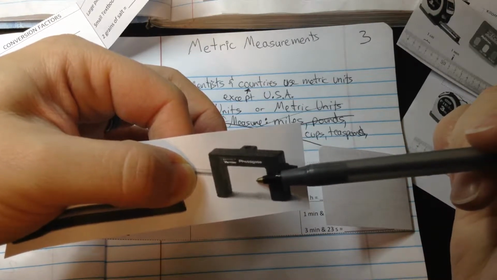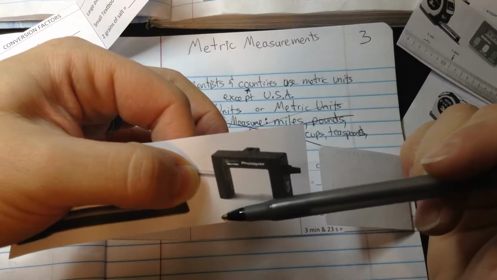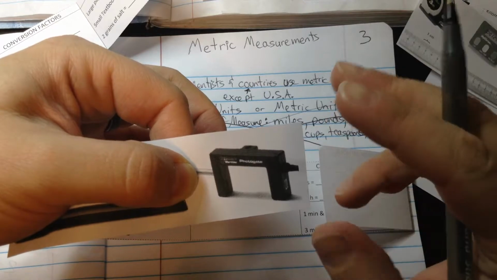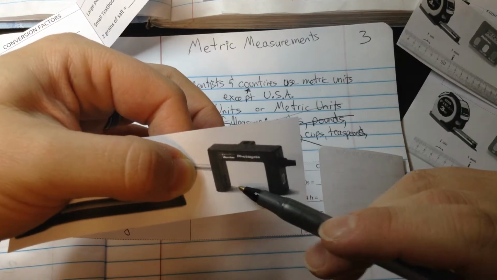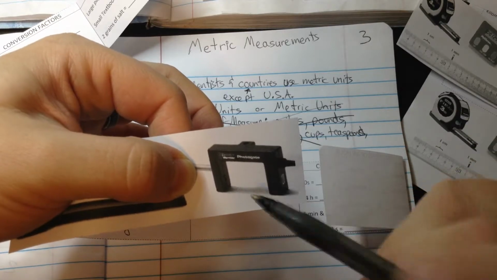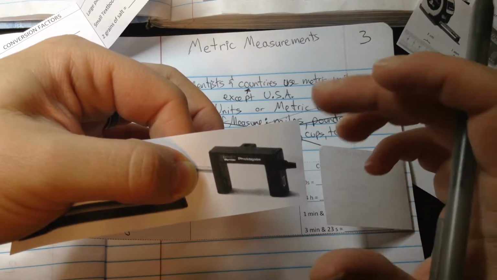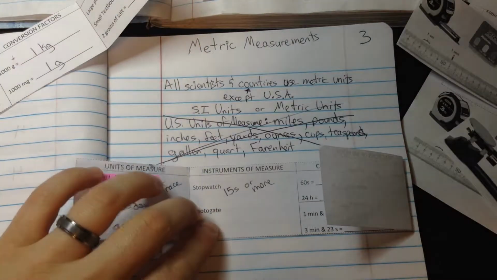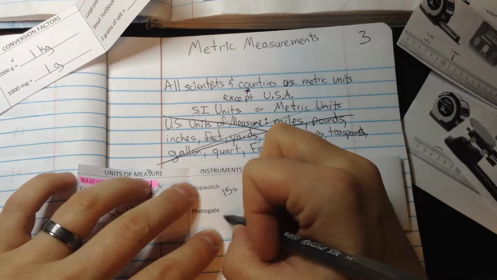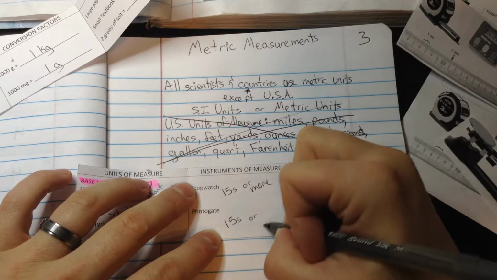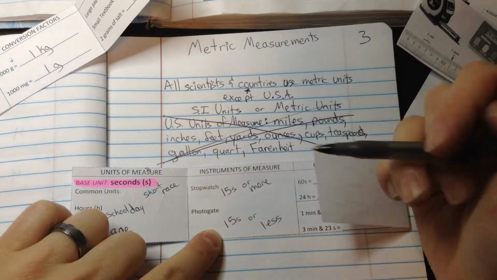And it's designed so that when something passes through that little arch, it hits start on the stopwatch. And then there'll be another photogate and it can hit stop. So it actually has a way of recording things that happen very, very quickly. Okay? So the photogate is used for things that are 15 seconds long or less. So things that happen very quickly.